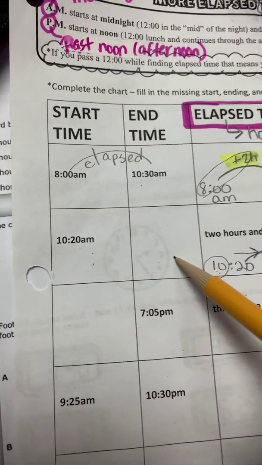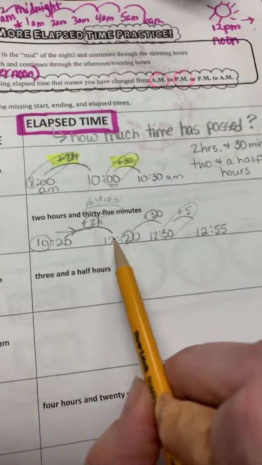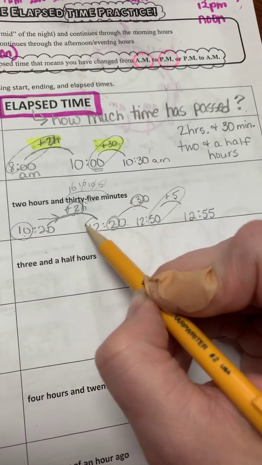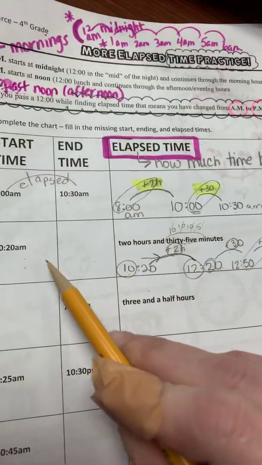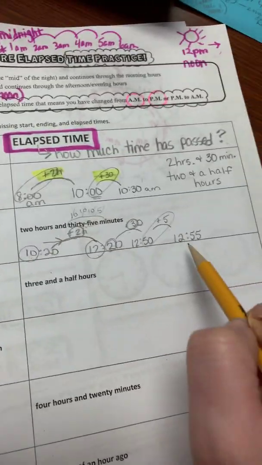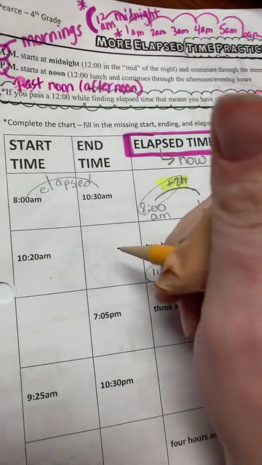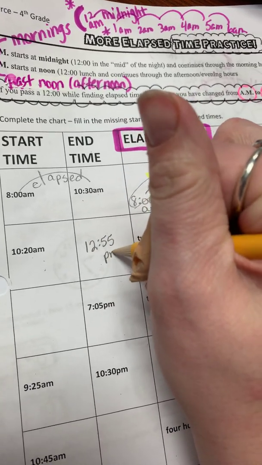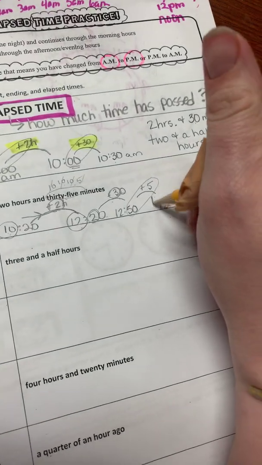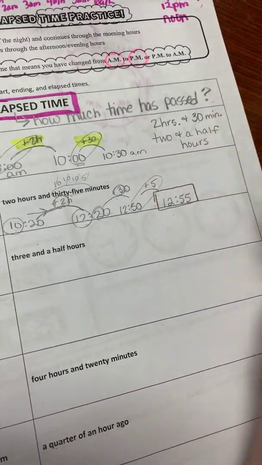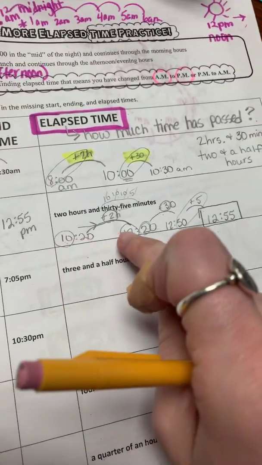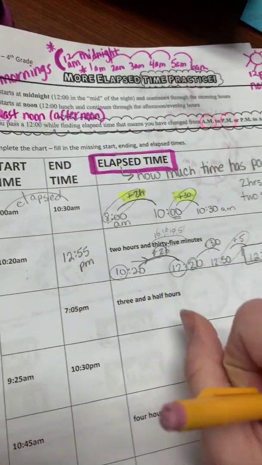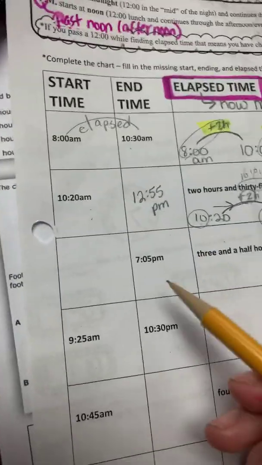So how do I know if it's AM or PM? Did you pass a 12 o'clock? Yes, you had when you hit a 12, you switched from AM to PM. So our ending time is 12:55 PM, which would be a lunchtime, PM, past noon. So if you pass a 12 in your jumps, you flipped from AM to PM or PM to AM.